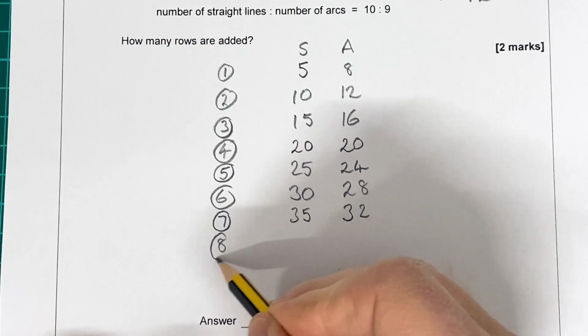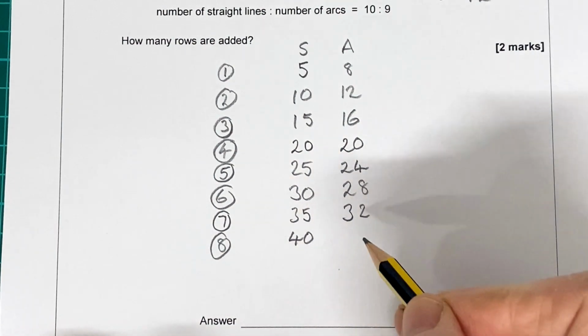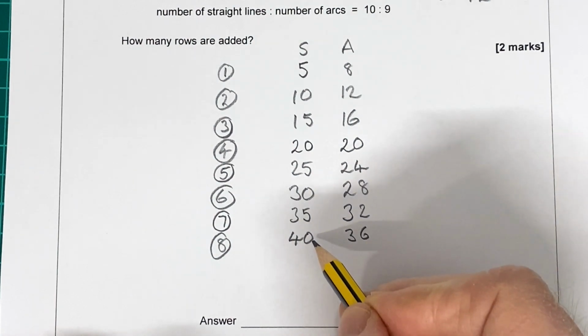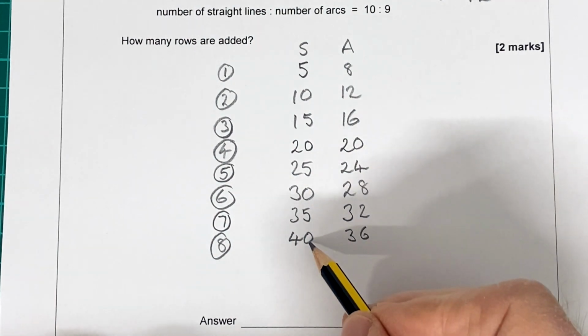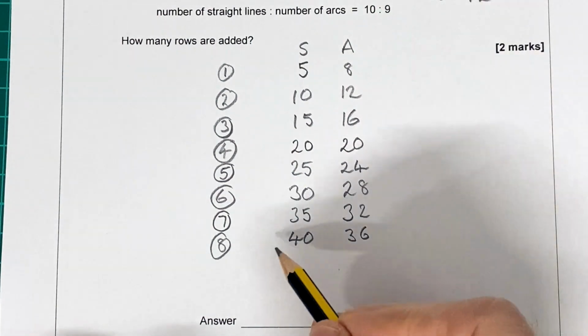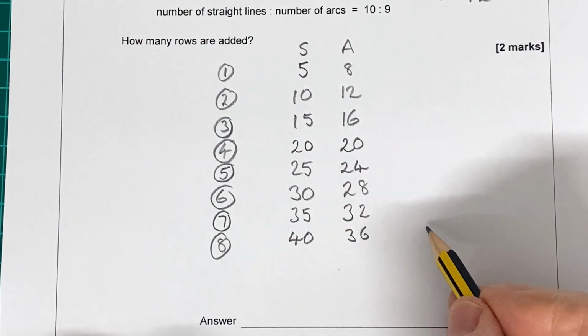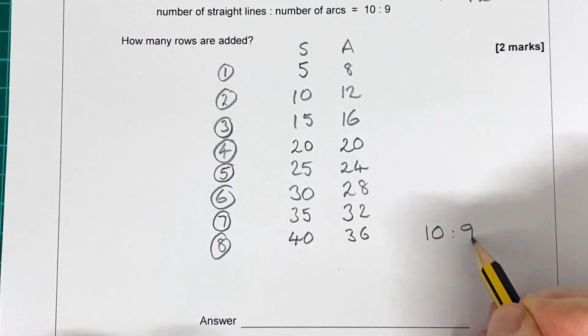Pattern 8, that's going to be 40, because it's 5 more. 4 more than that is 36, so we've got a multiple of 10. Let's check this then. 4 10s are 40, 4 9s are 36. Yes, there is the pattern. The number of straight lines compared to the number of arcs is in the ratio 10 to 9.